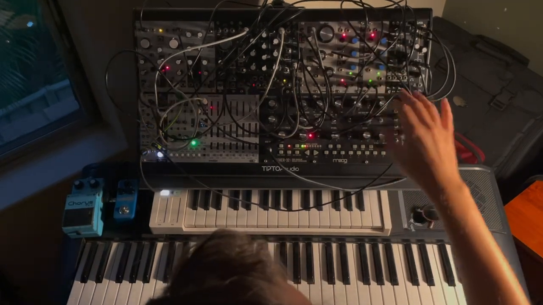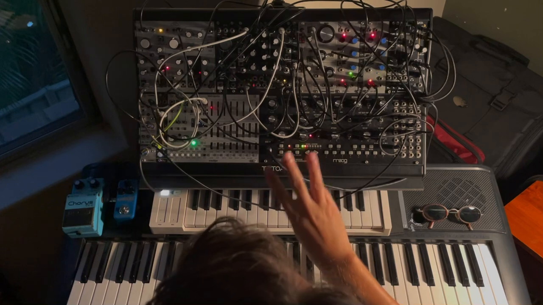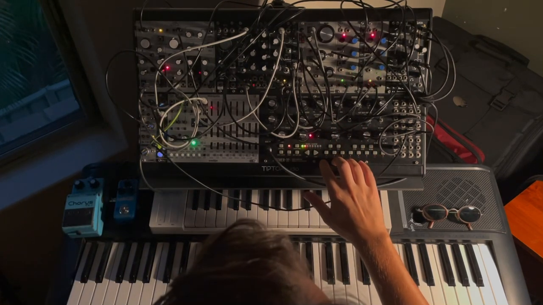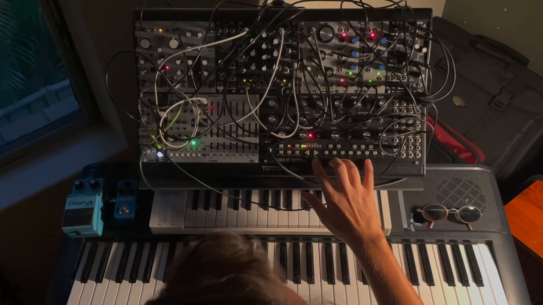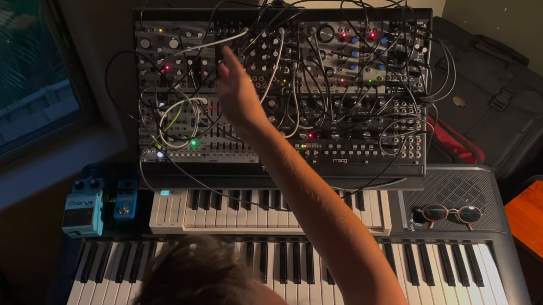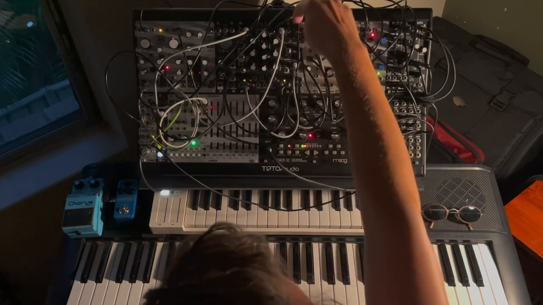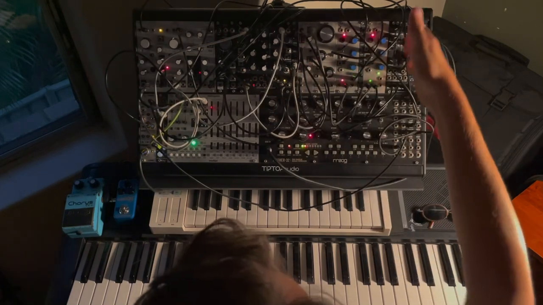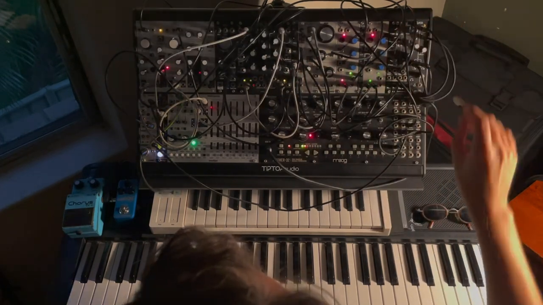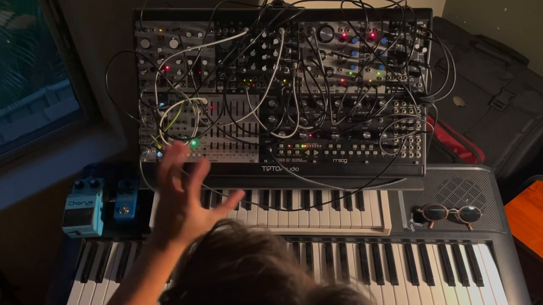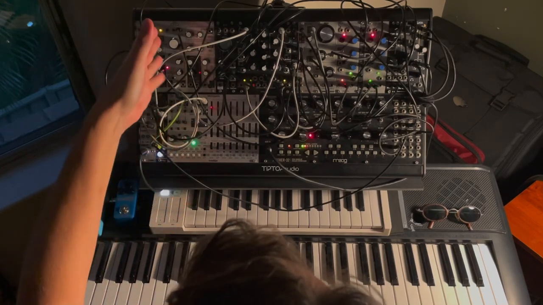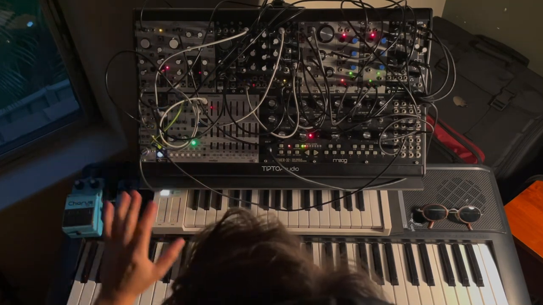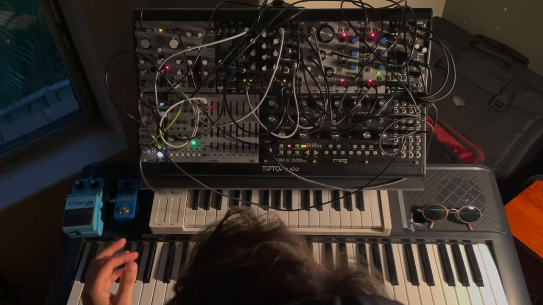So in this setup, I've got three voices. The bass part is done by the Mother 32. We've got the high frequency part being done by the STO, which is going into the 2HP filter, which then in turn goes into Clouds, or the Clouds clone that I have. And then the big meat and potatoes part of the sound is the DPO, which is, as I've said before, my favorite module by far.